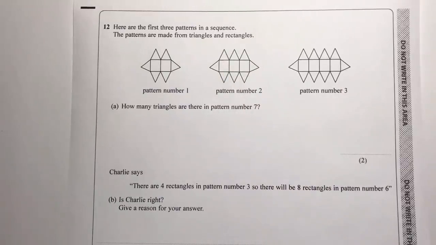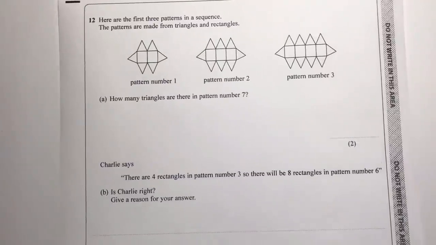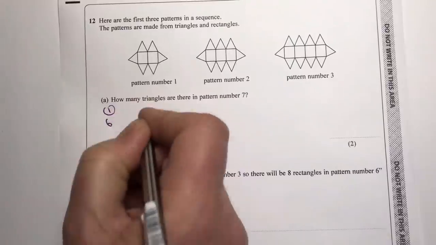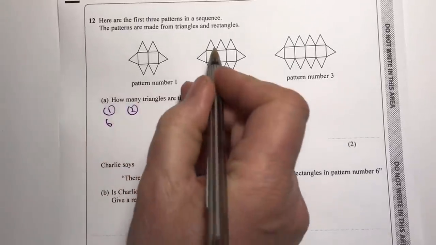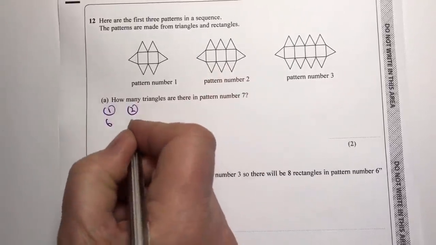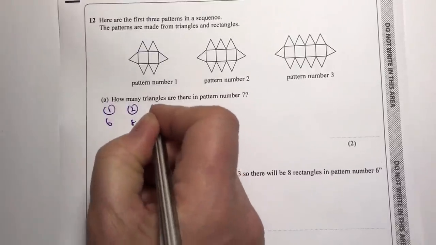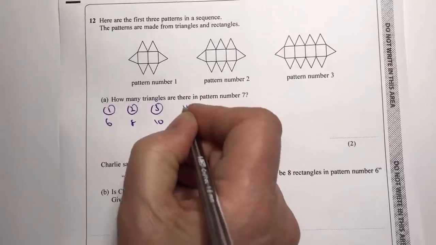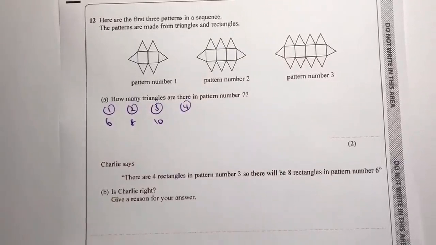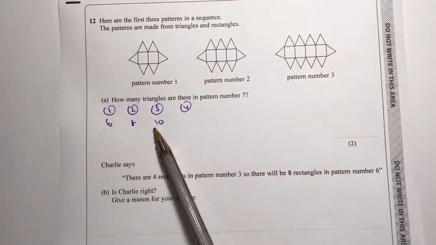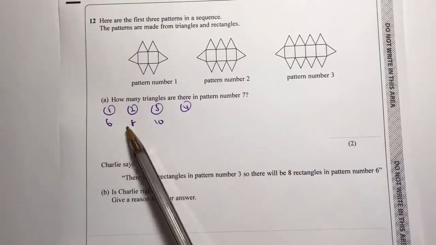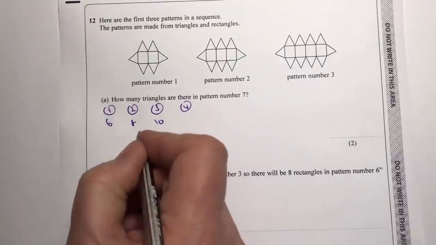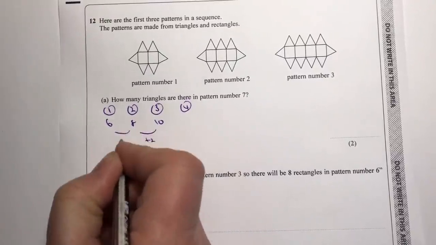Okay, well what I'm going to do, I'm actually going to write that out. I'm going to say in pattern number 1, there is 6. In pattern number 2, if I count them up, I've got 8. In pattern number 3, I've got 8, 9, 10. In pattern number 4, well, it follows then that what I've got is an additional 2 triangles for every new pattern. So in pattern number 4, hopefully you can see that I'm adding 2 each time.